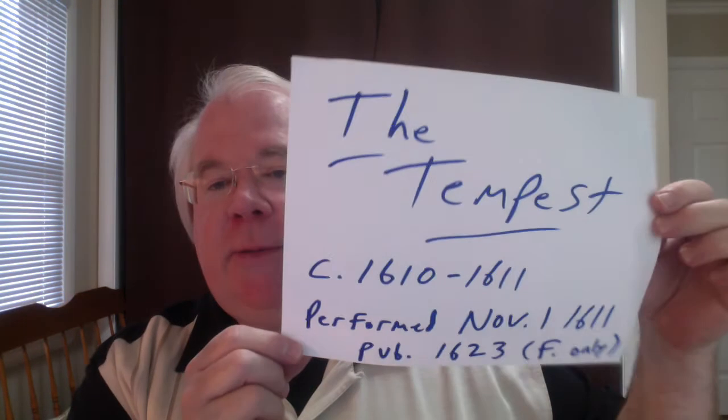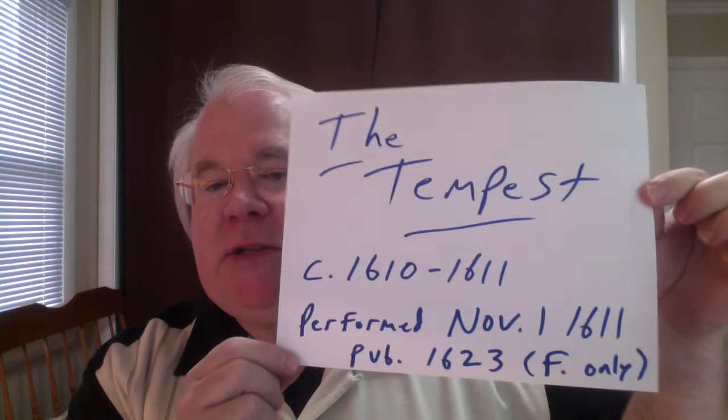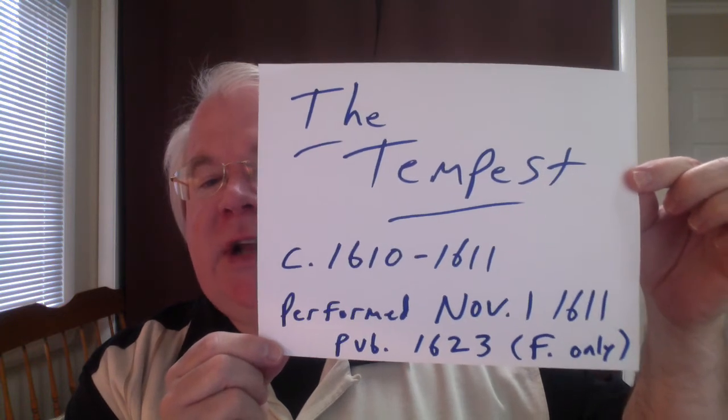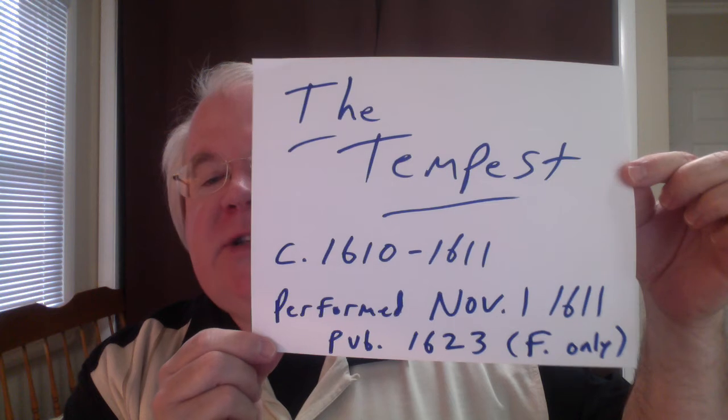This is Dr. Rusty Jones, and today we are moving on to Shakespeare's The Tempest. Composition date, circa 1610, 1611, somewhere around there. We do have a record of a performance at the court of James I on November 1st, 1611, and the work was published in 1623. So we only have the folio version of the play, no quarto versions to confuse things.